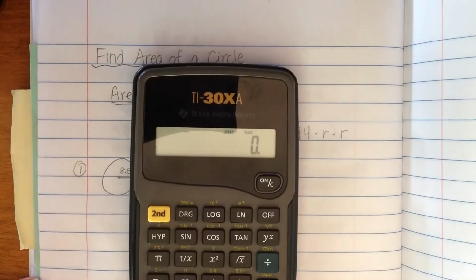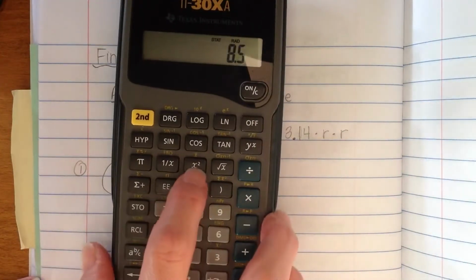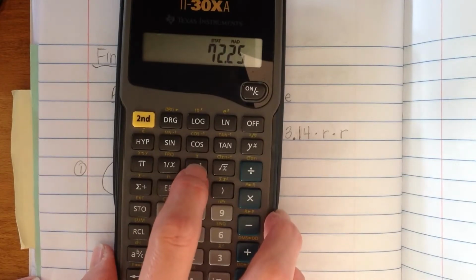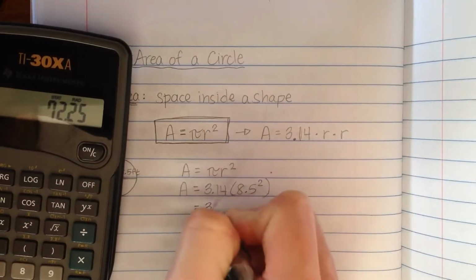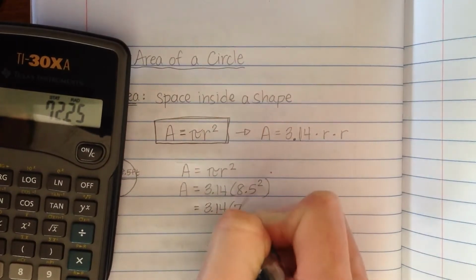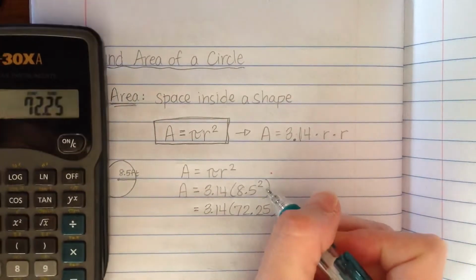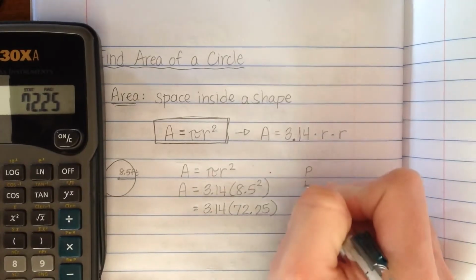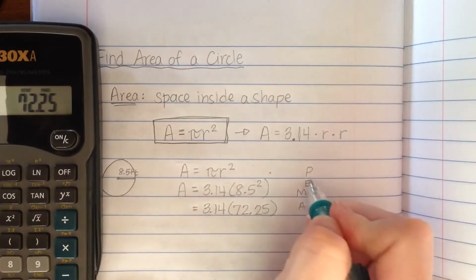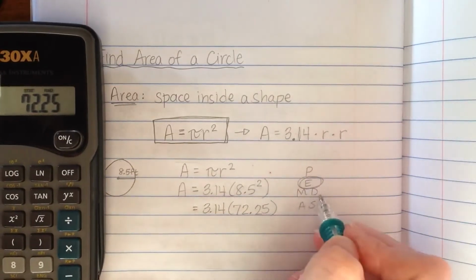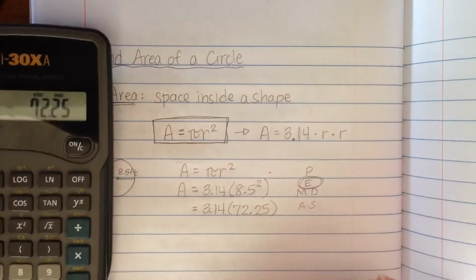Now in my calculator, I'm gonna do my math. So 8.5, and you can use this button right here to square it. So it equals 72.25. I'm just going to record that so that I'm keeping track of what I'm doing. 3.14 times 72.25. You have to remember that according to order of operations, parentheses, exponents, multiplication, division, addition, subtraction, you have to do your exponents before you do your multiplication or division. So you have to do 8.5 squared before you multiply it with pi.